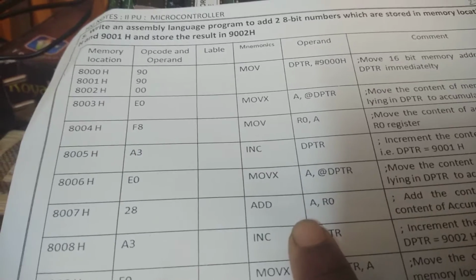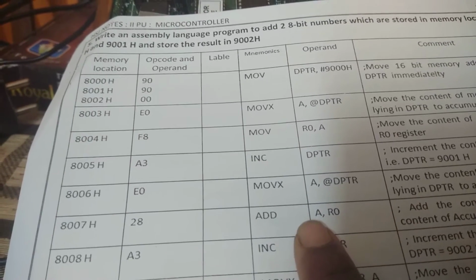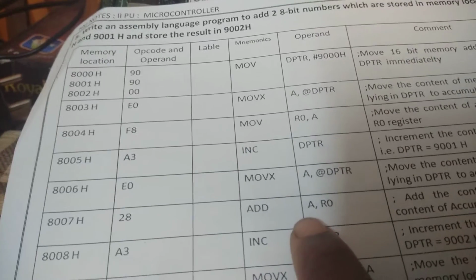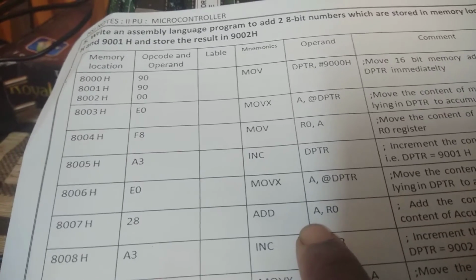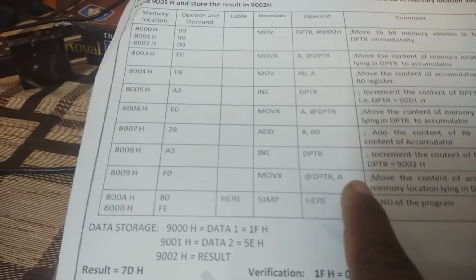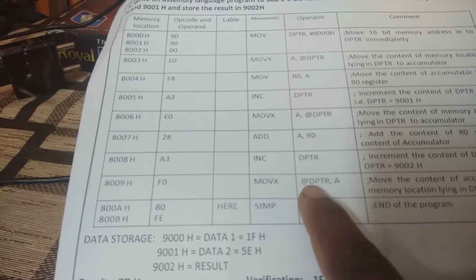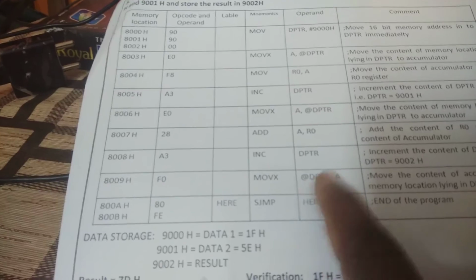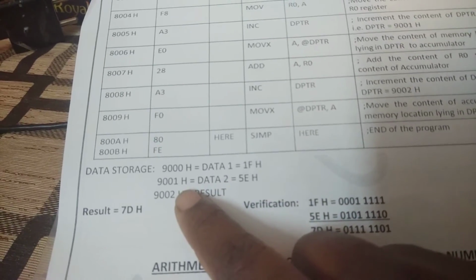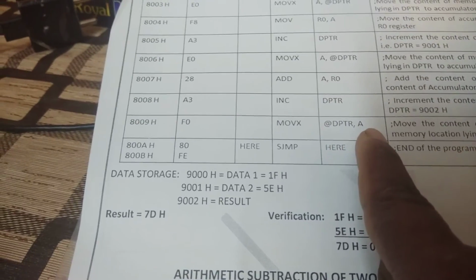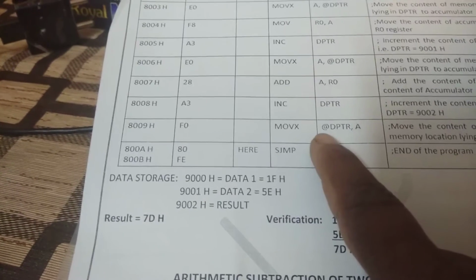The next instruction is ADD A, R0. Then increment DPTR. Any operation, the result is always stored in the accumulator. After incrementing the DPTR, we need to move the content of the accumulator to the memory specified by this DPTR. We have already incremented a second time, so the DPTR is now showing memory location 9002. To that memory address, the content of A, that means the result, will be stored.